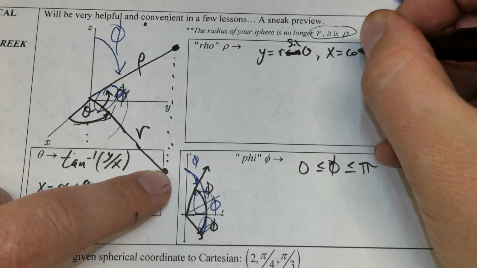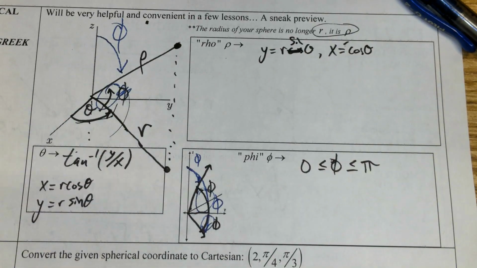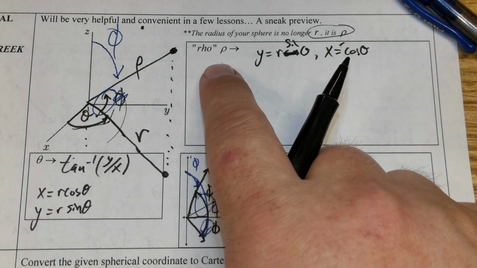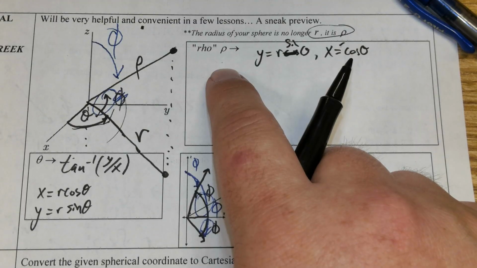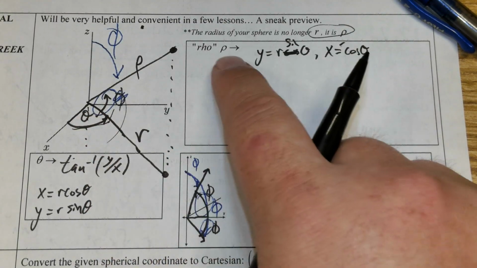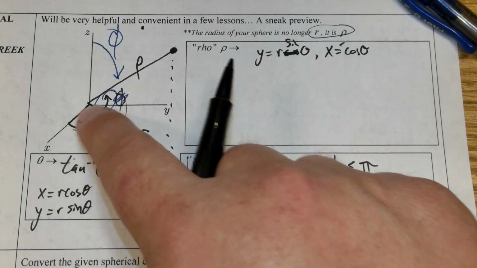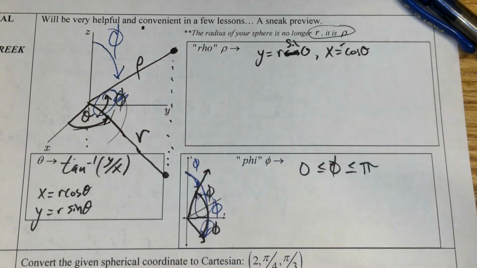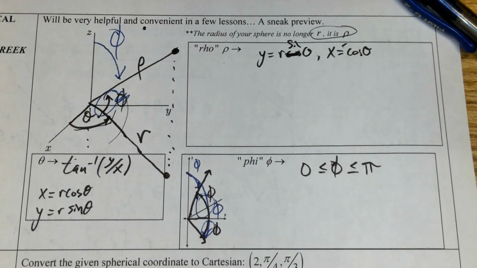I'm all over the place today, sorry about that. But then I need to get this length, not this length. I need this length. So I need to bring that thing a little bit more vertical.